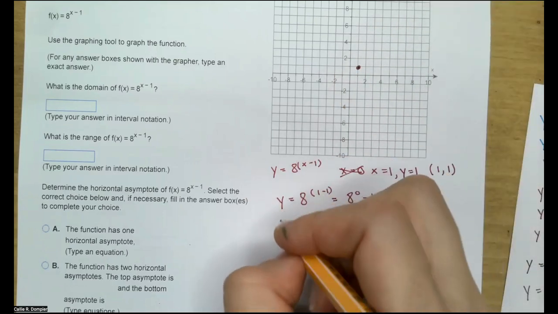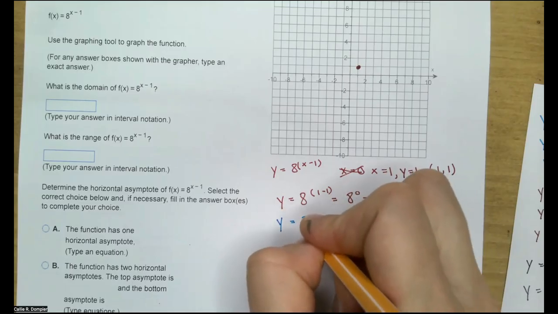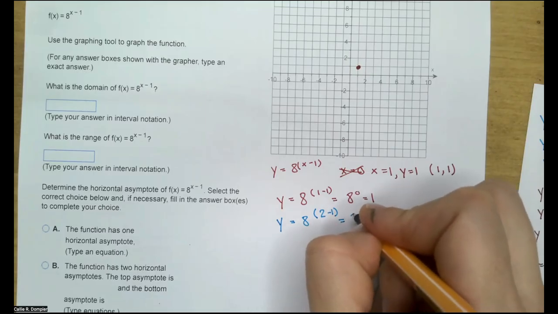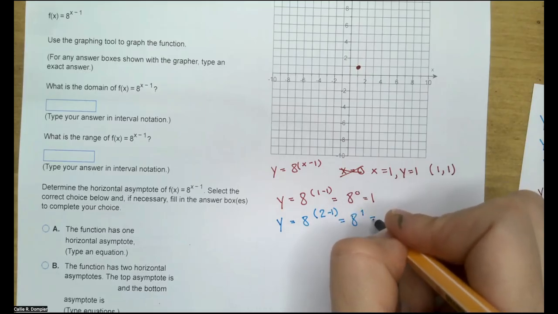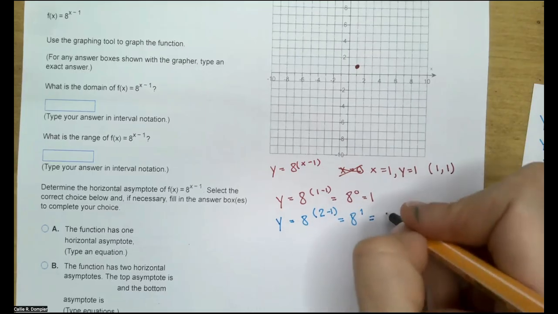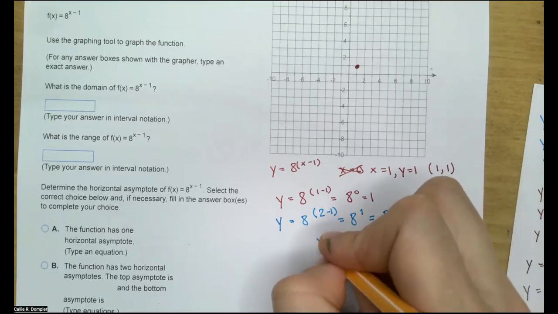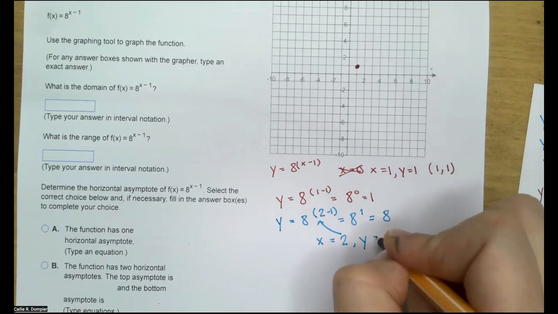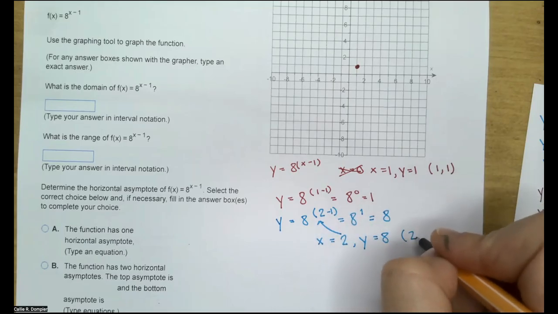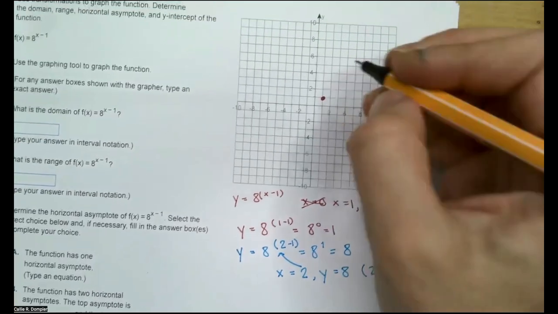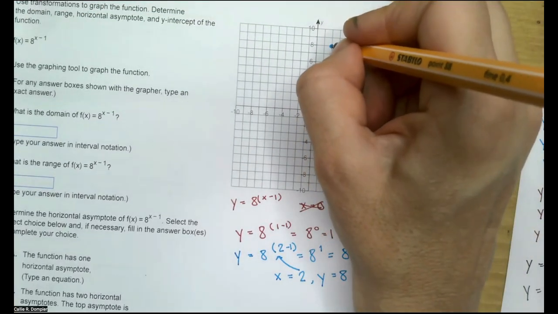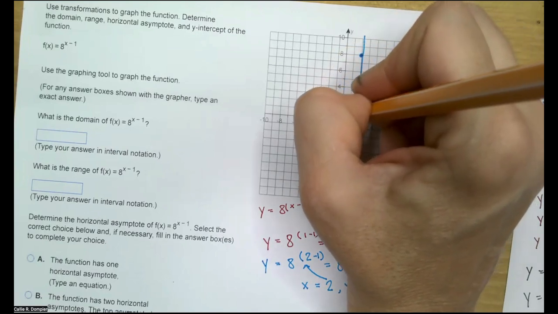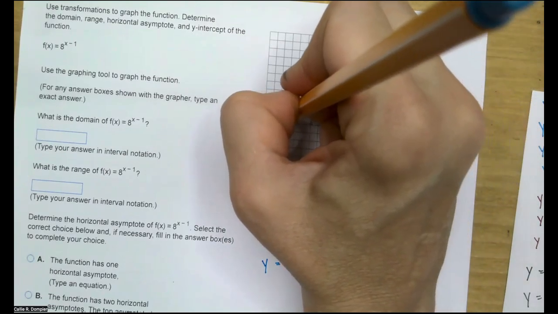And then we'll try 2. y equals 8 to the power of 2 minus 1, which is 8 to the power of 1, which is 8. So when x is equal to 2, y is equal to 8. So that's the point (2, 8). Good. And then you're just going to graph that. And remember, it's going to cross here, and then it's going to approach but never touch 0.